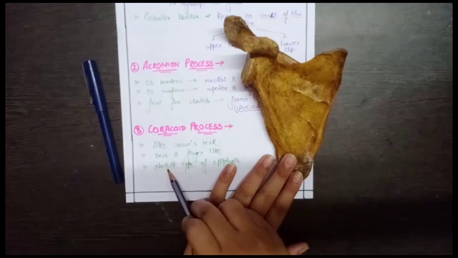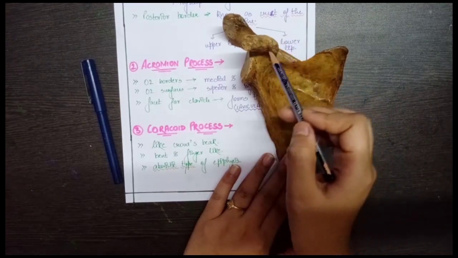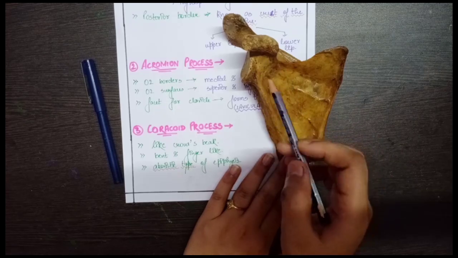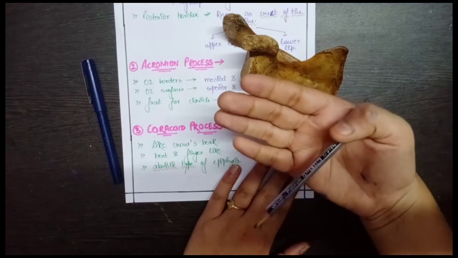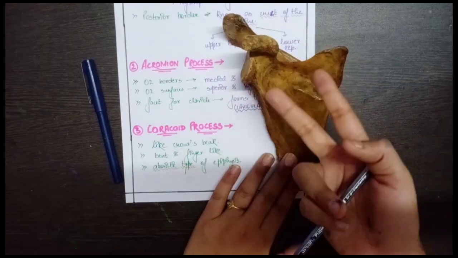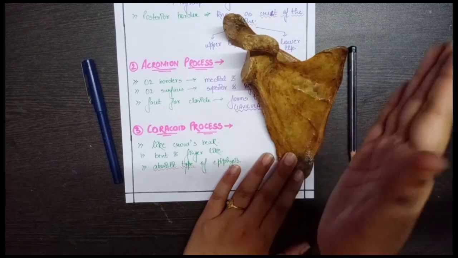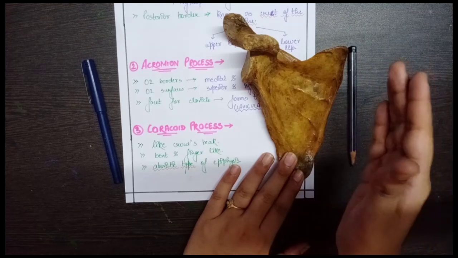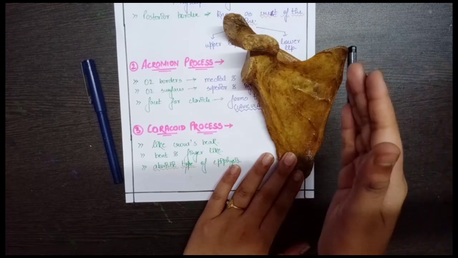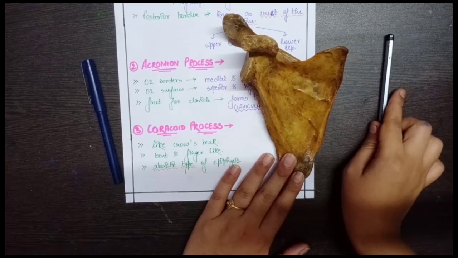So, what is an atavistic type of epiphysis? Phylogenetically it is an individual bone, but after the evolution or after the development of the body, it fuses with other bones. The coracoid process is actually an individual bone at first, phylogenetically. I hope all of you know about the osteology of the bones, how they begin to develop.